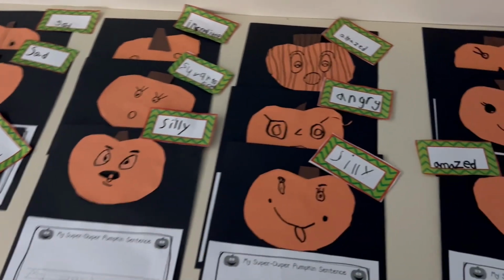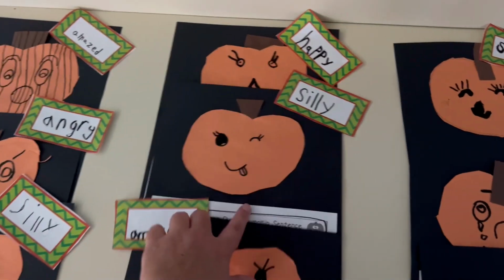Does my sentence look like this? Here are the pumpkins. We have surprise, silly, sad, incredible, amazed, angry. People liked silly. Silly was a fun one. Happy. And then they wrote sentences.